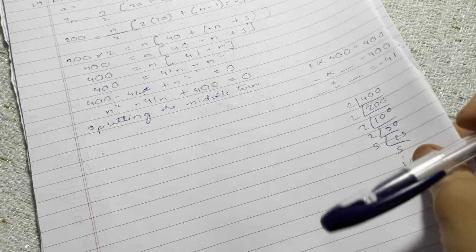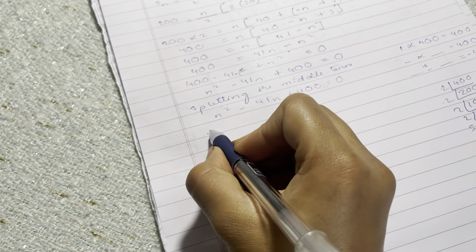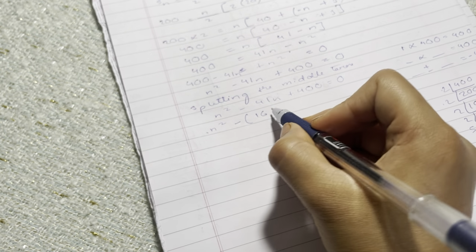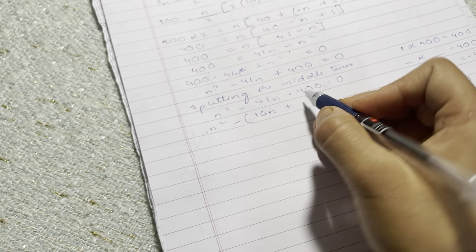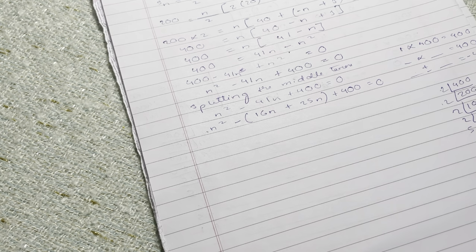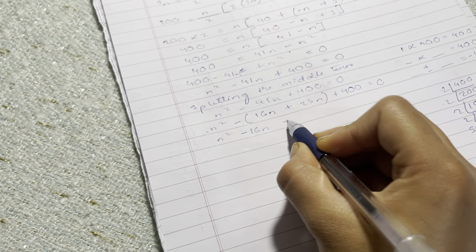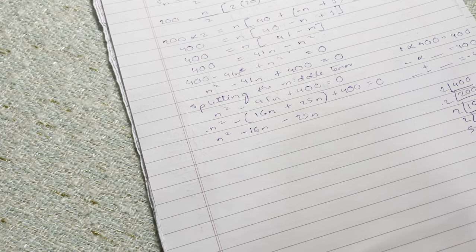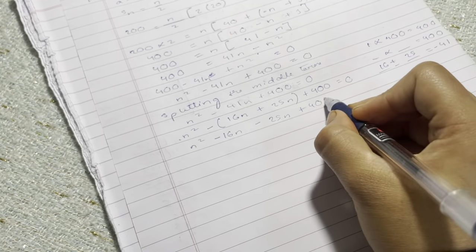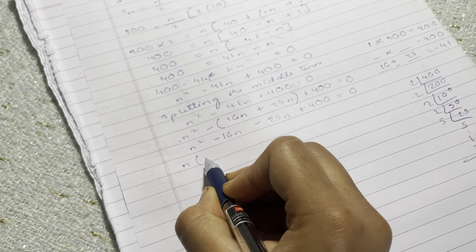Now we can fix it here: n square minus 41n plus 800 equals 0 becomes n square minus 16n minus 25n plus 800 equals 0. Now take common factors: n common from the first two terms, and minus 25 from the last two.